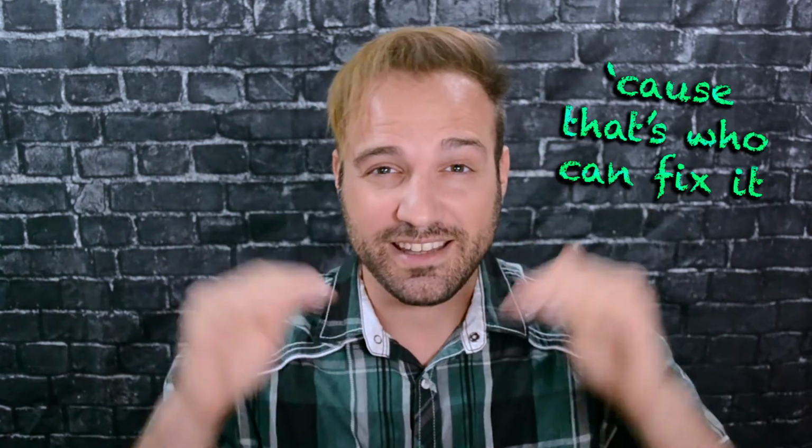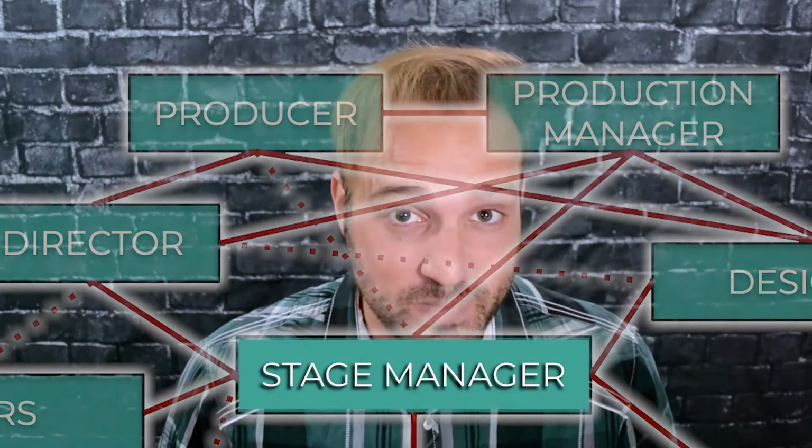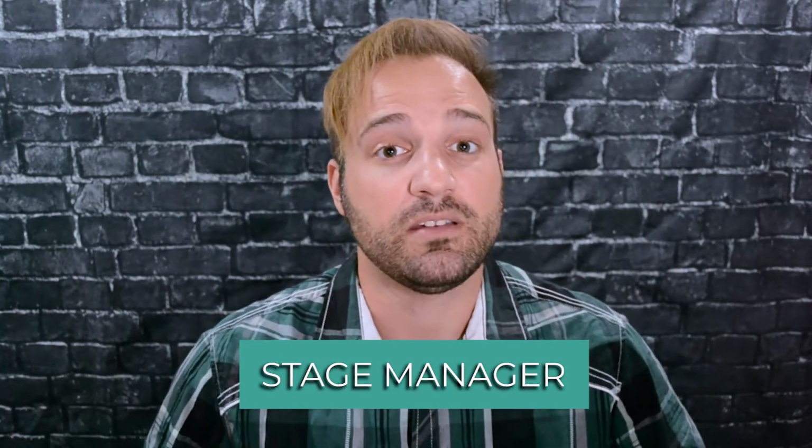Now, slightly in this hierarchy, and again, I keep saying slightly below because there's not really these levels, because they are sort of different departments. But you have the stage manager. Now the stage manager reports directly back to the production manager and producer. That's who hires them, that's who's giving them the contracts to give out, all the scheduling and all of that. They have to report that back to the production manager and producer.